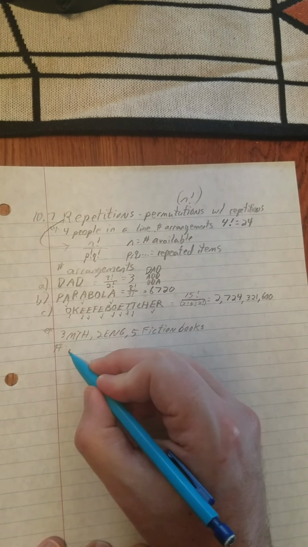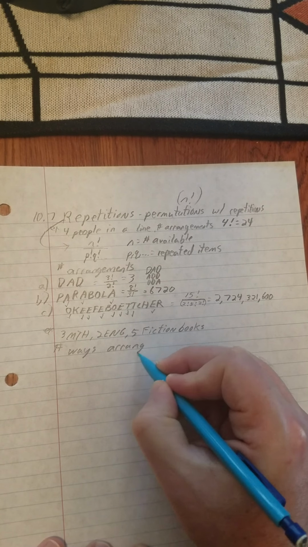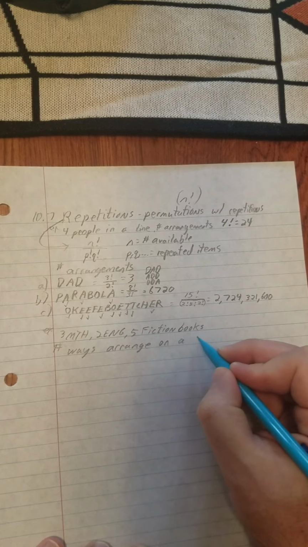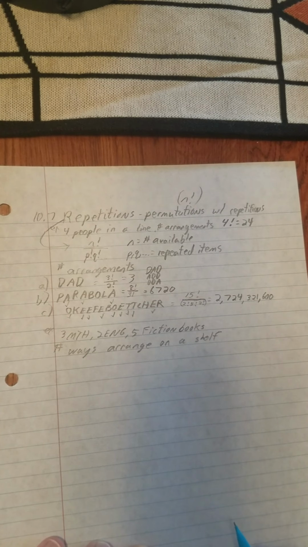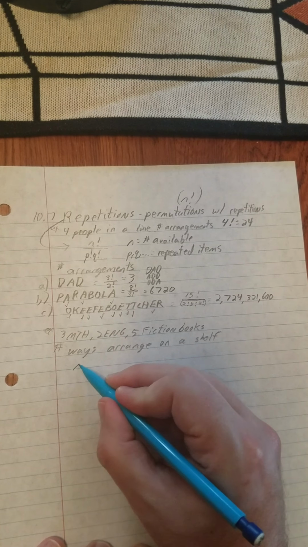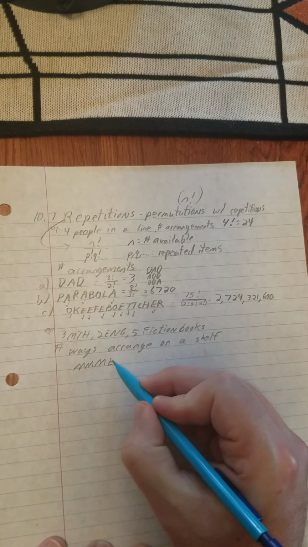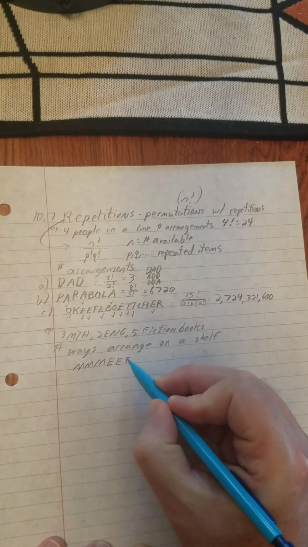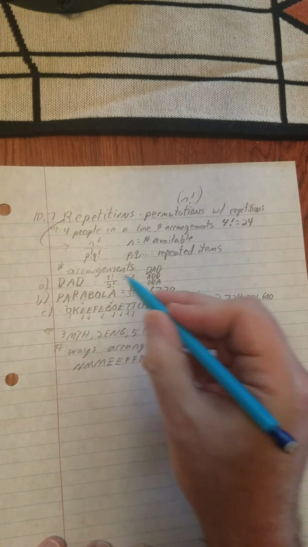Number of ways to arrange on a shelf. So basically this is the same problem as up here. What you could do is make it just like that by writing the problem out. There are 3 M's, there are 2 E's, and there are 5 F's. So now it looks identical to the problems we did up here.